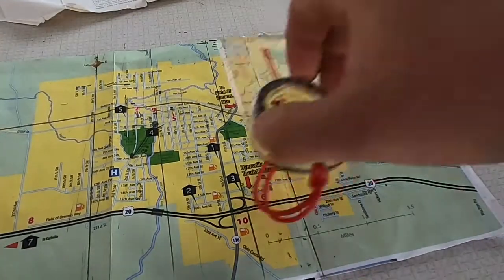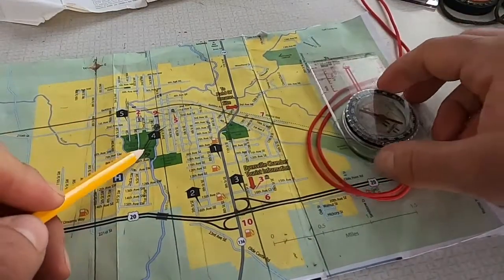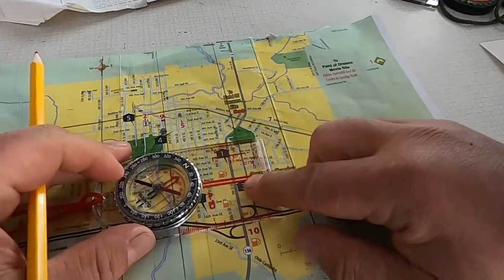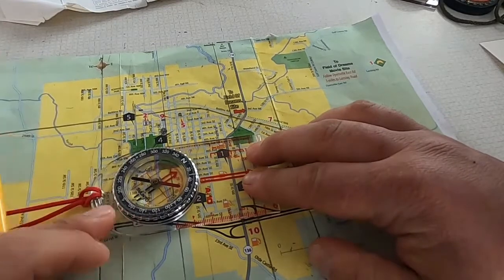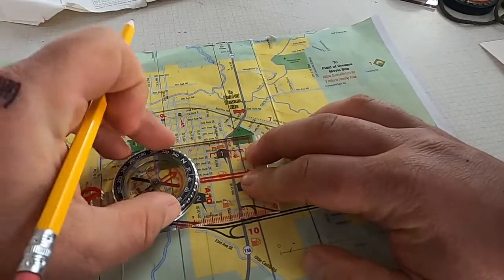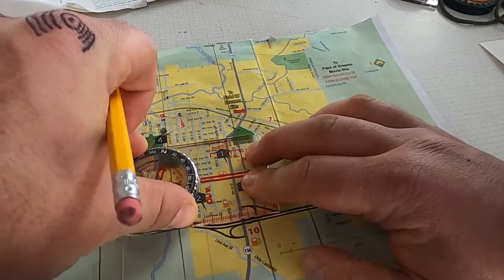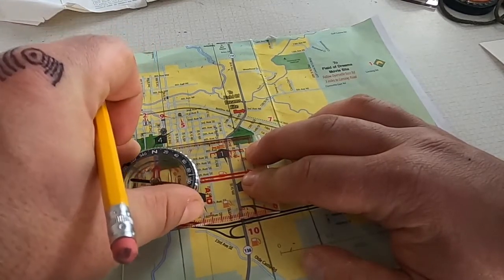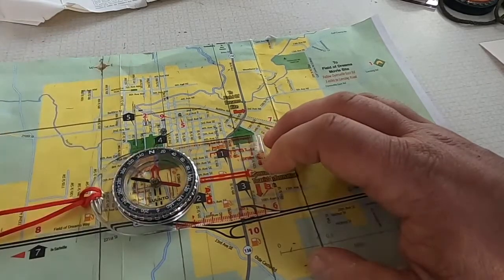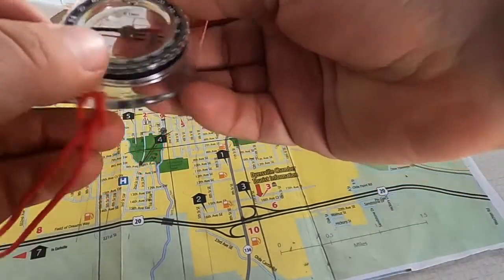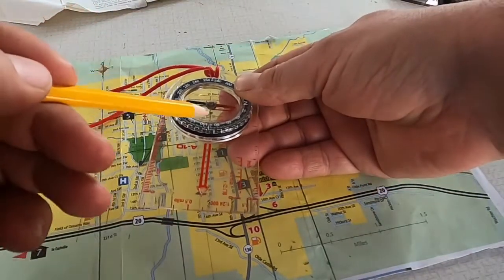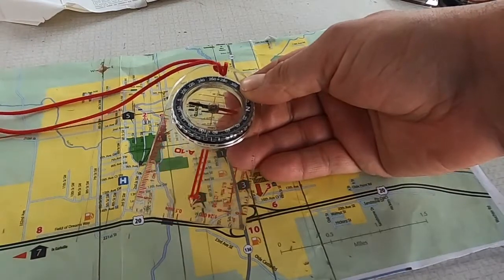And so again, if I wanted to go from this park to this park, then I put my base plate between the two points, the two parks right here. And then I'm just going to move my compass bezel to north so that these lines line up with those grid lines I just put in. And then when I get to that location, I'm going to move my compass. So I put red Fred in the shed, and that's going to take me to the 30 degrees.